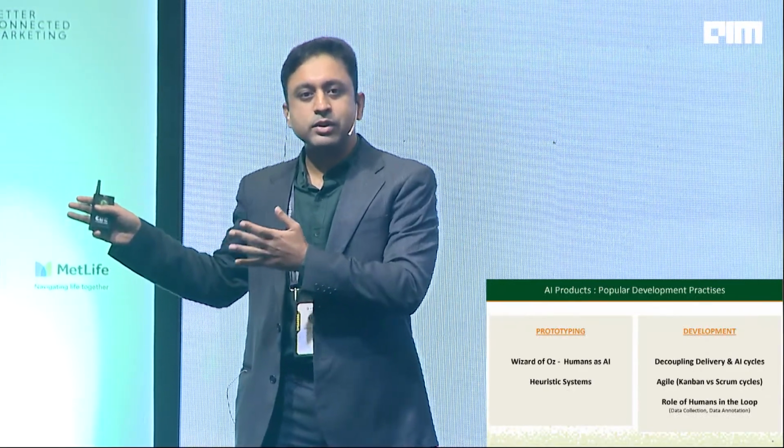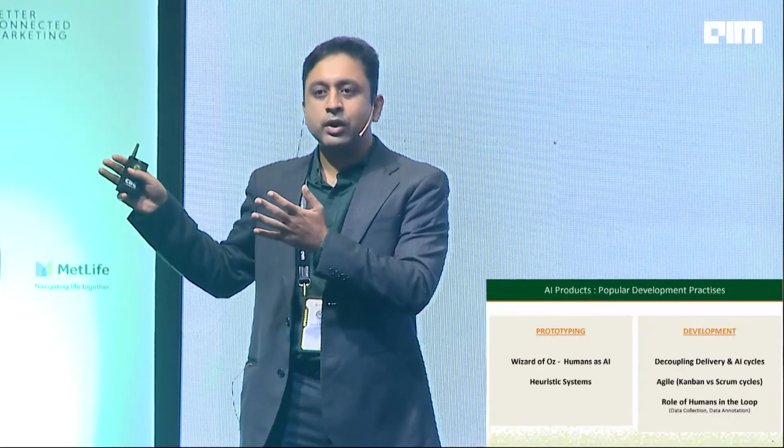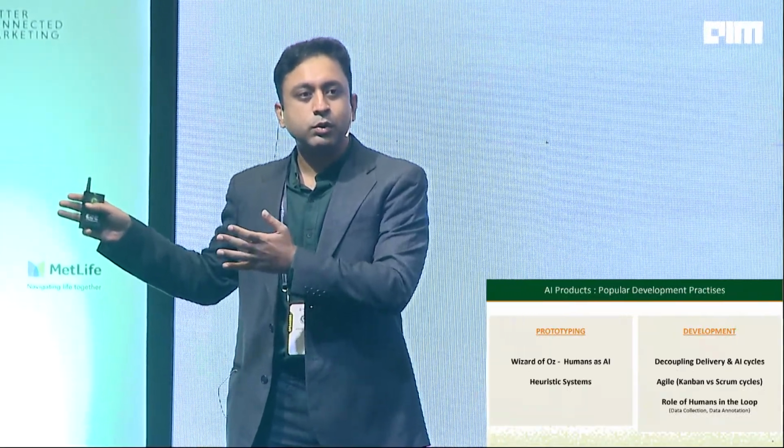The typical Wizard of Oz comprises the software layer at the user interface, but the backend, which is the ML API, could actually be a physical human who's answering queries.